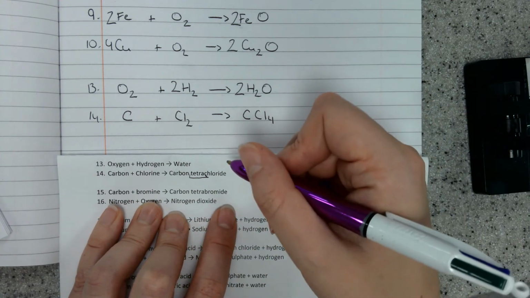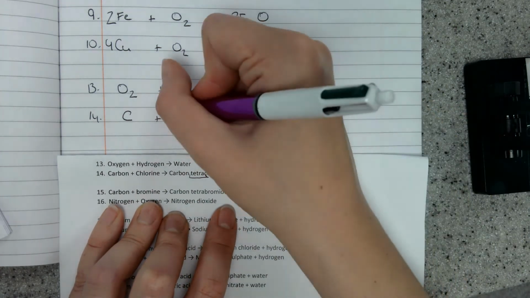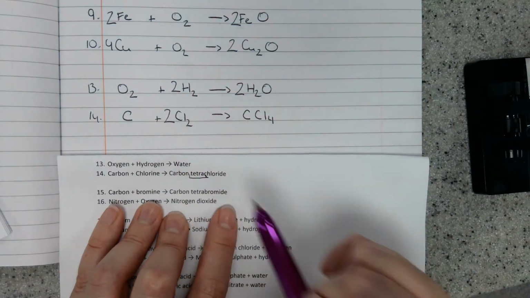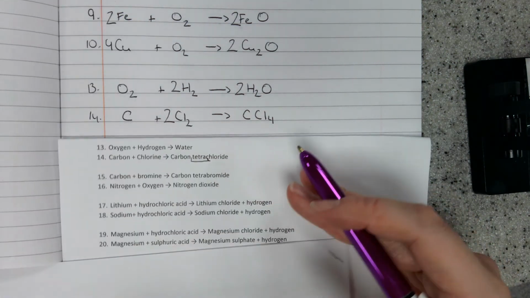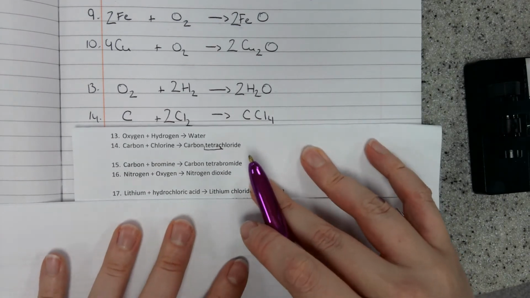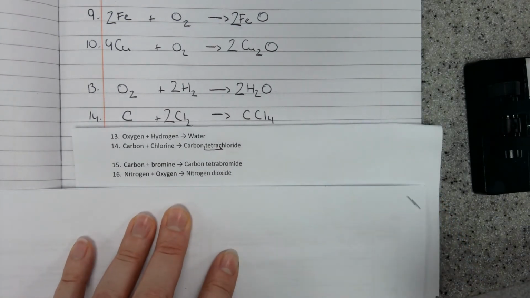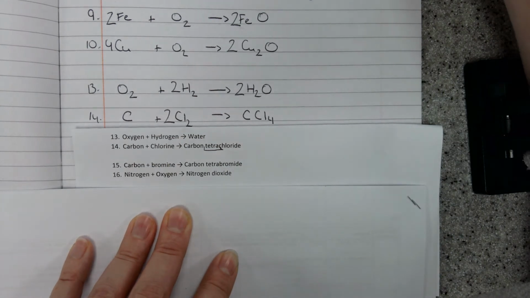I've got 2 chlorines on the left. I need to have 4, so I need to put a big 2 there, and I've got 4 chlorines on each side. Have a go at doing 15 and 16. Do carbon plus bromine goes to carbon tetrabromide, and nitrogen plus oxygen goes to nitrogen dioxide.